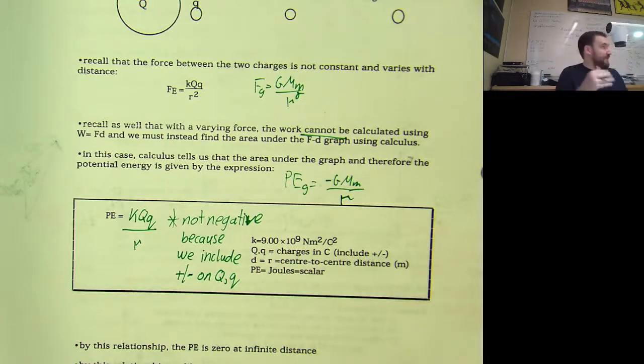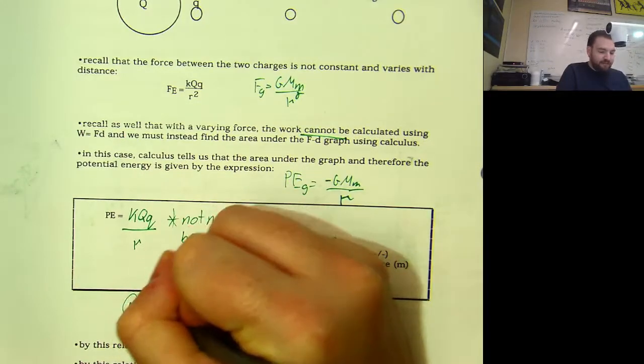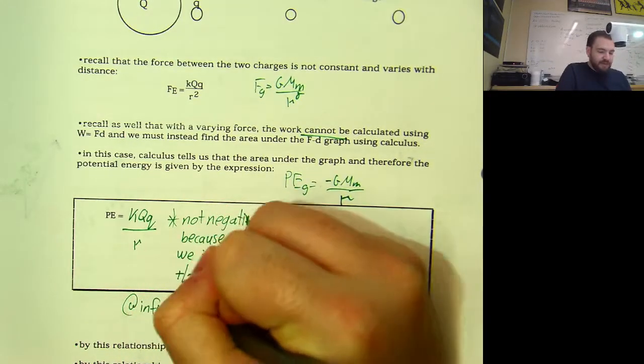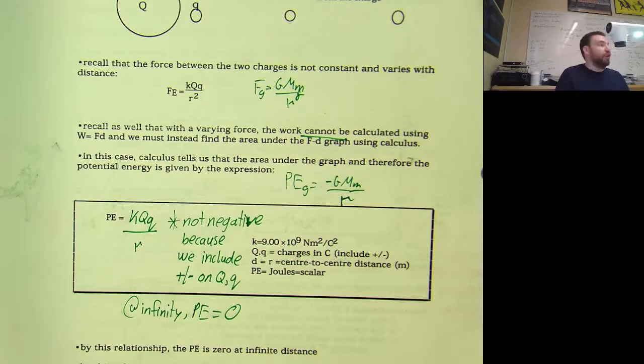Still, though, similarly to gravity, at infinity, potential energy is going to equal 0, regardless of the charges involved. Comments, questions, concerns? Going once, twice, three times. Flip the page. Let's use this stuff.